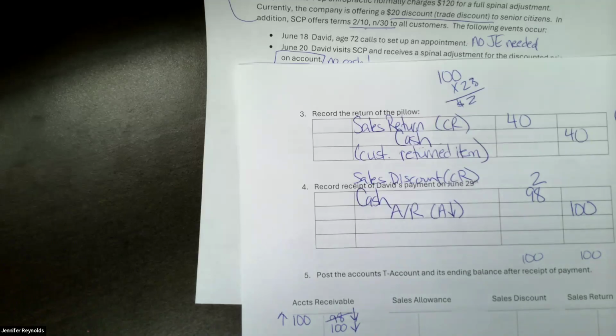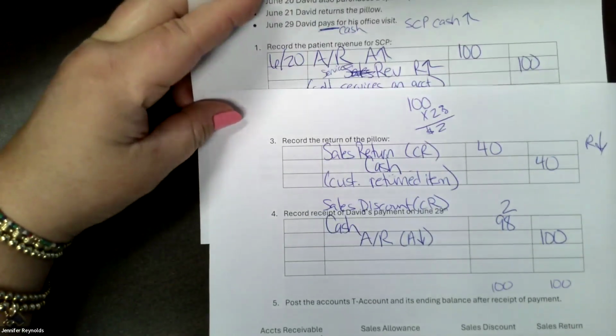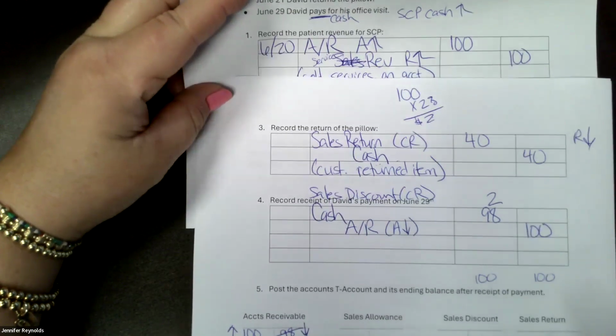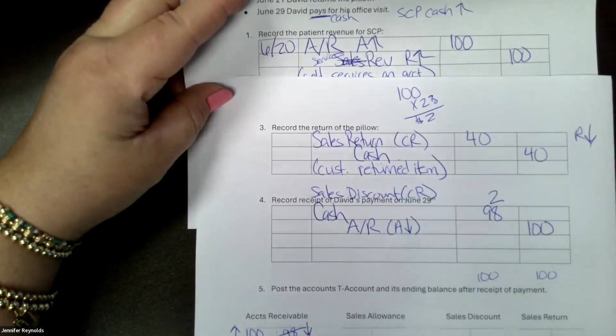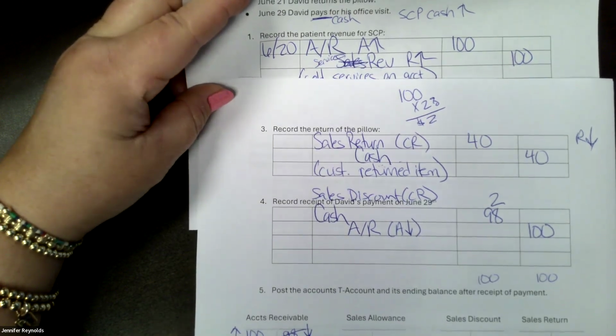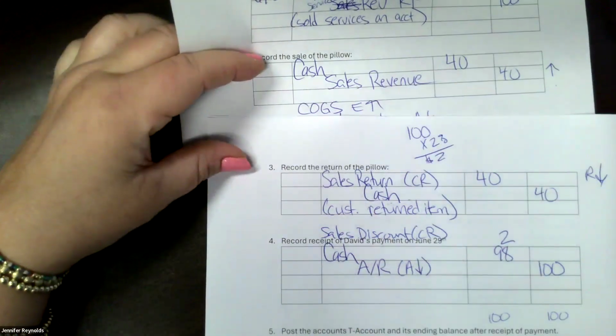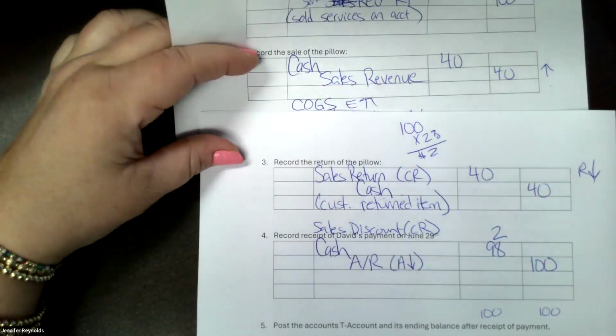Okay, let's stop and make sense of this and see how you're going to report this on your financial statements and what all my T accounts look like. My AR went up by $100 and I didn't make me a revenue account. I'll put all my revenue in one T account over here. My revenue went up by $100. All right. Then in number 2, our cash went up by $40. And once again, our revenue went up by $40. Up and up. Spinal adjustment pillow.